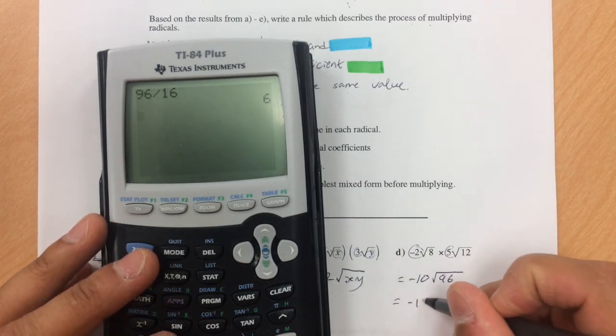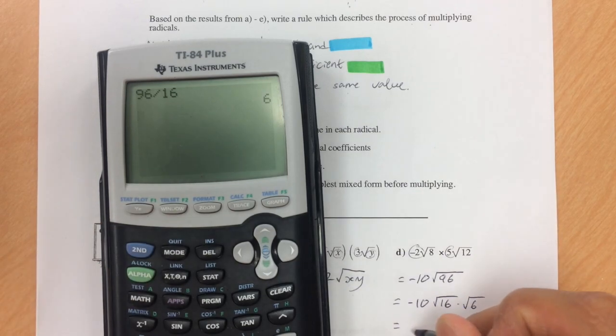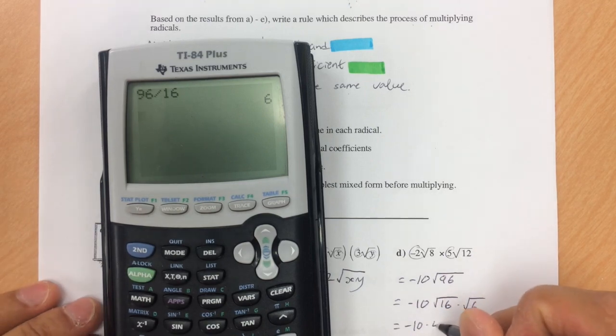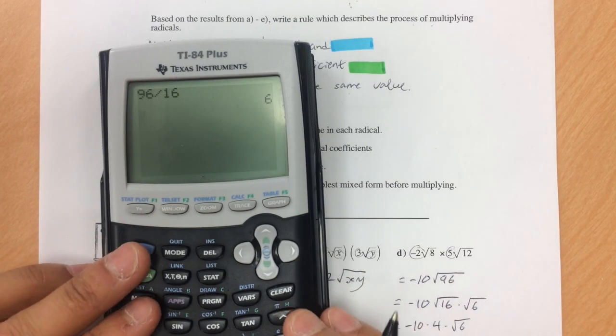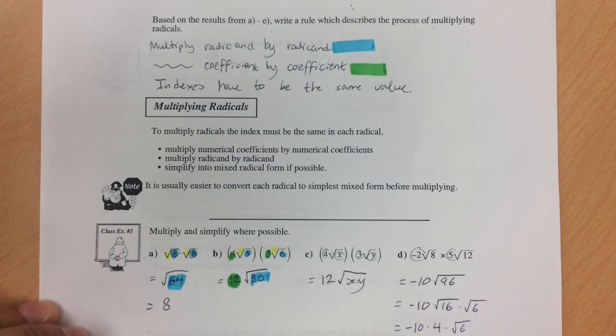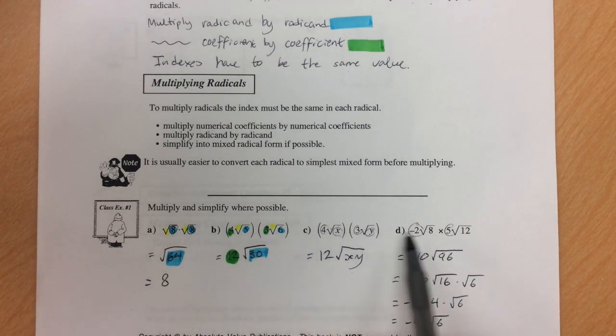So that's going to give me negative 10 times the square root of 16 times the square root of 6. That leaves me with 10 times 4 times the square root of 6, or negative 40 times the square root of 6. And so that's how we simplify and multiply radicals.